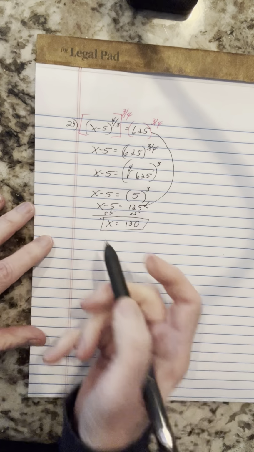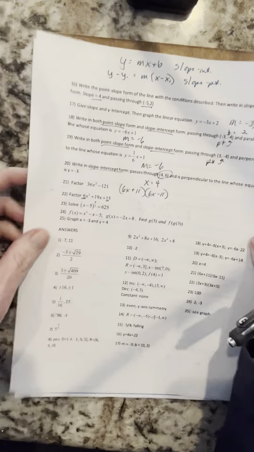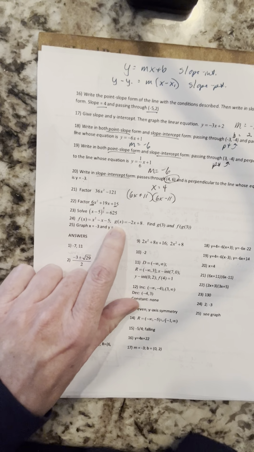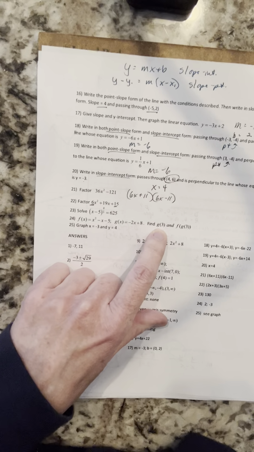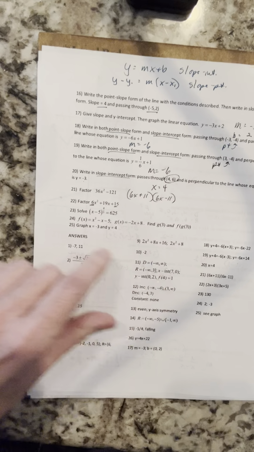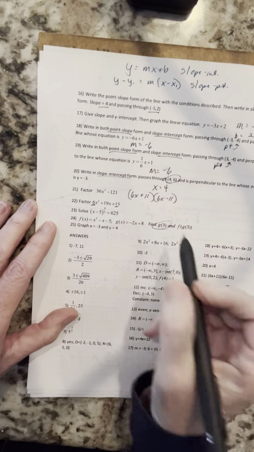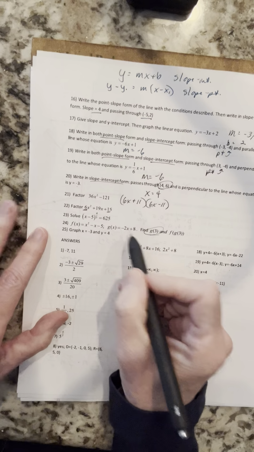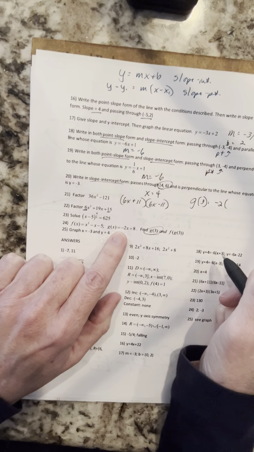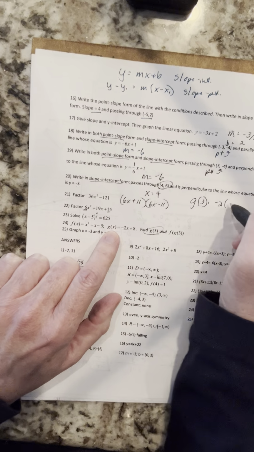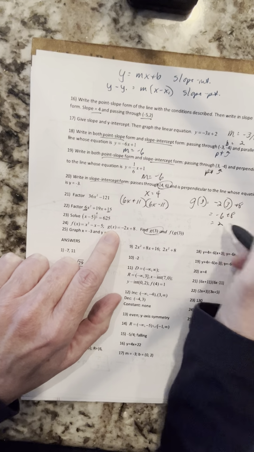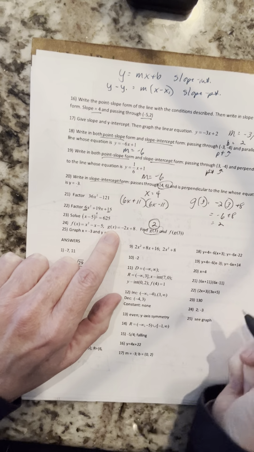Okay, number 24. Number 24, we've got f of x, a trinomial there, and g of x, a binomial. We're finding g of 3, and then we're finding f of g of 3. So we'll first go after this one. That tells us grab the g equation and plug in a 3. So g of 3 equals -2 times x. Instead of an x, I'm putting in a 3. So -6 plus 8, so I'm getting 2. So that answer is 2.